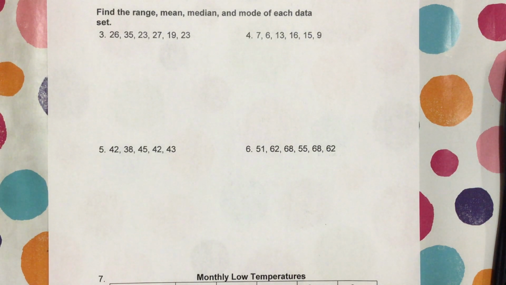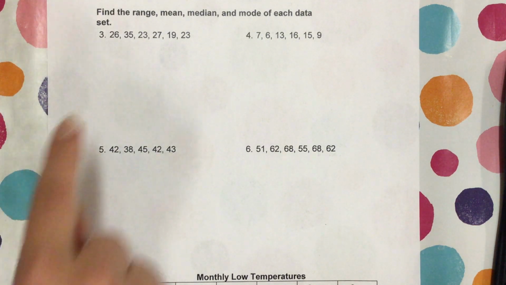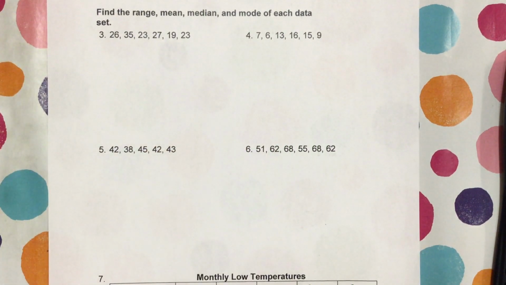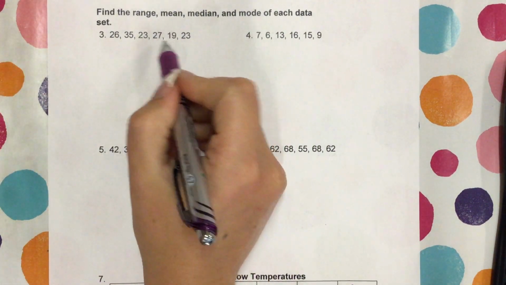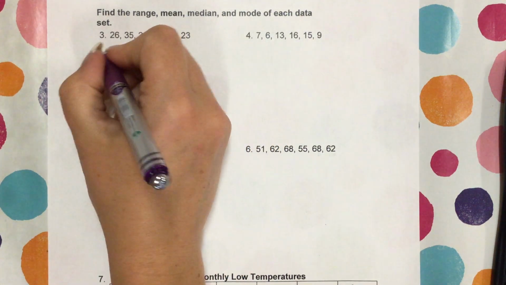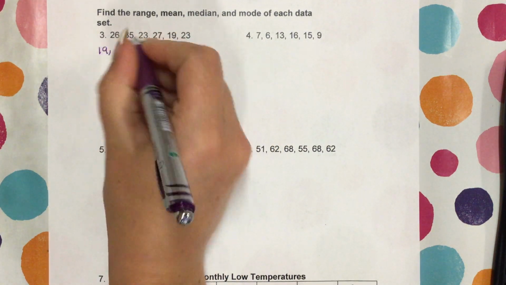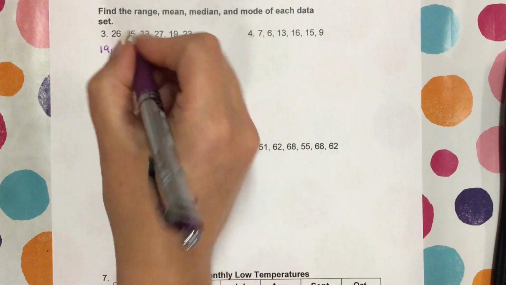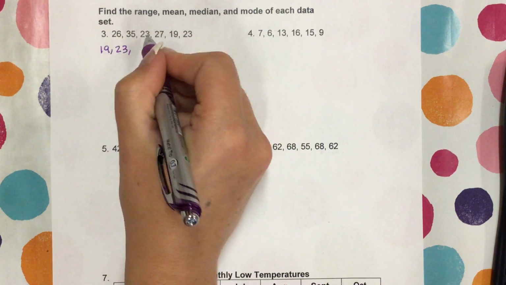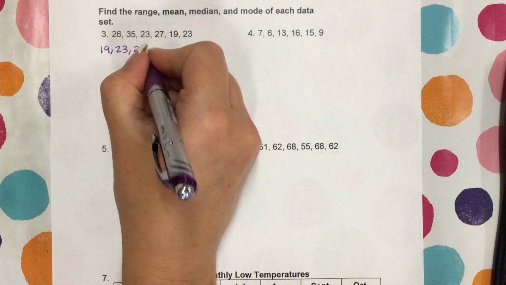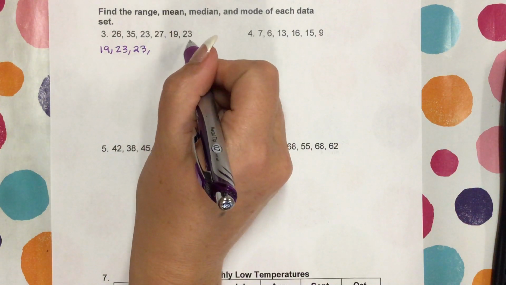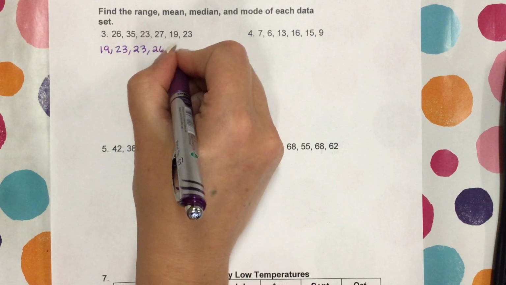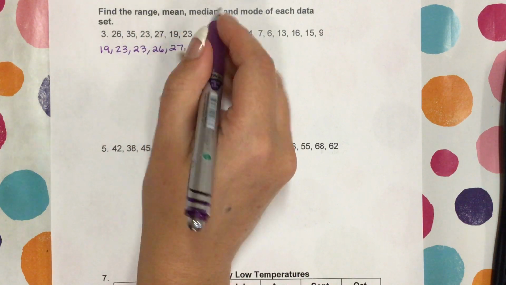All right, we're back. Let's go ahead and start with problem number 3. The first thing we're going to do is put these numbers in order. Okay, the smallest number would be 19, followed by 23. There are two 23s. Followed by 26, and then 27, and 35.